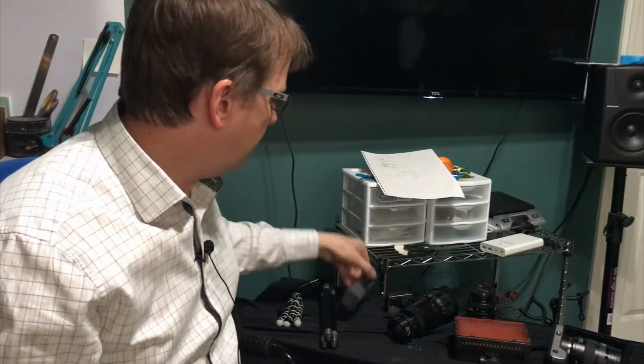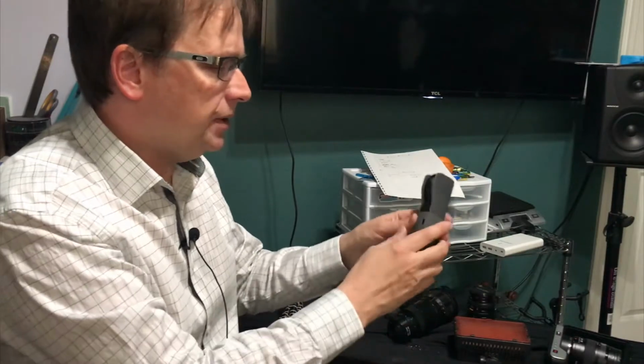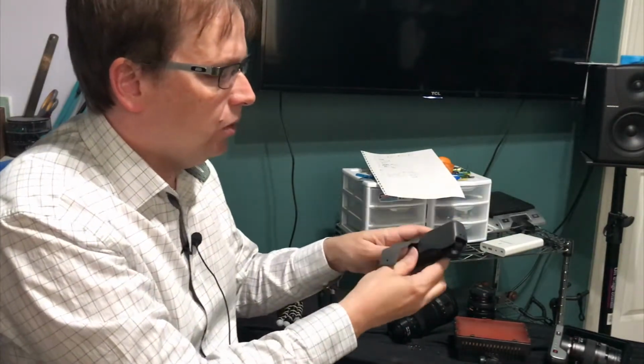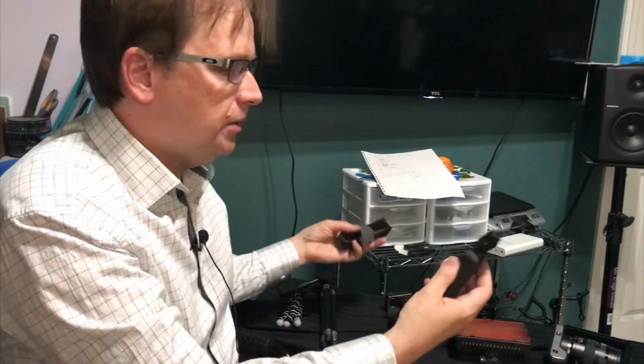There are some new ones out there. This is one called the DJI Osmo Pocket Pro, and it is pretty amazing.